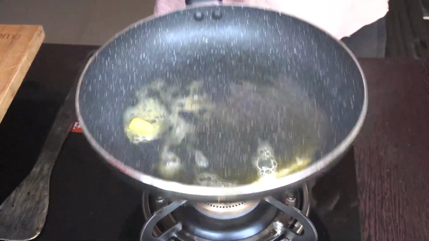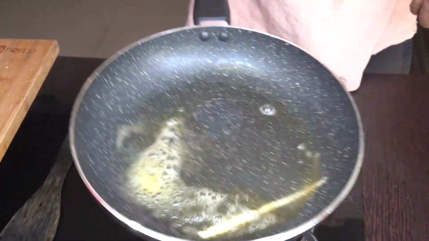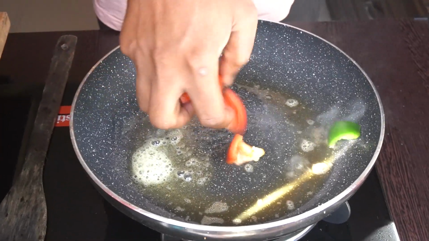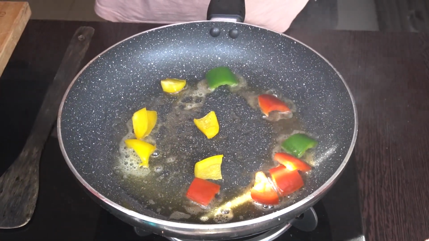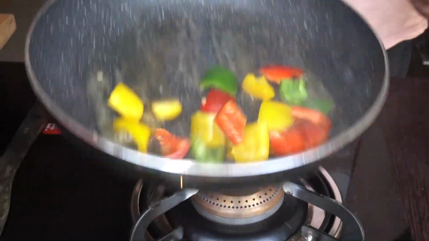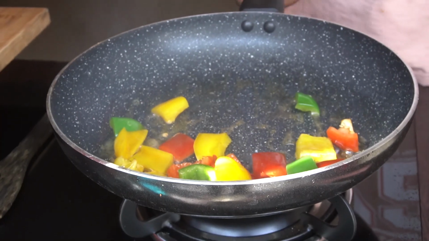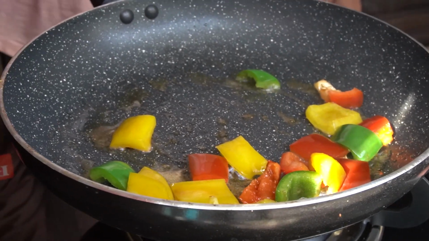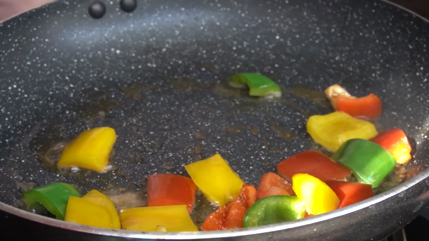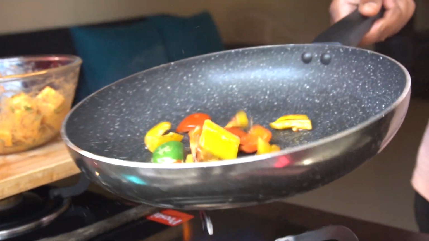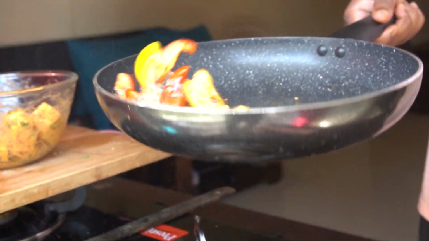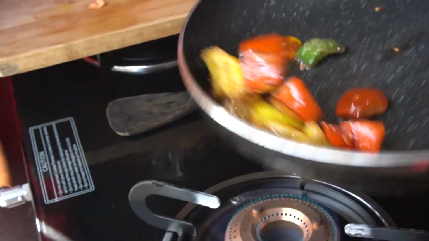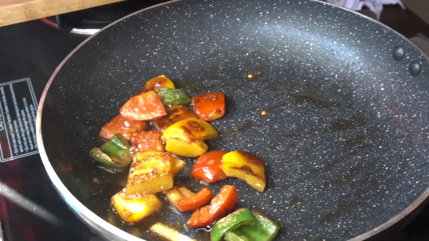Butter will give it a very good flavor and texture actually, and the butter has like 0 carbs. Keep the flame high. Add bell peppers. I'm using red, green and yellow. It has been like 2 minutes and you can see the bell peppers are caramelized.